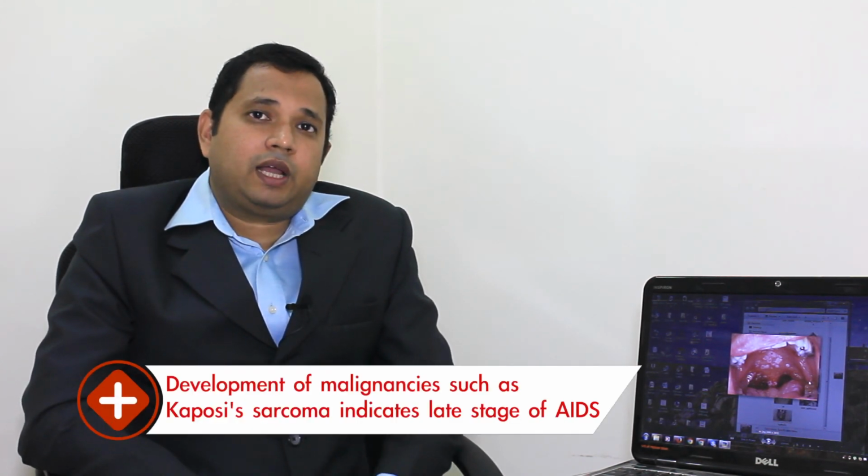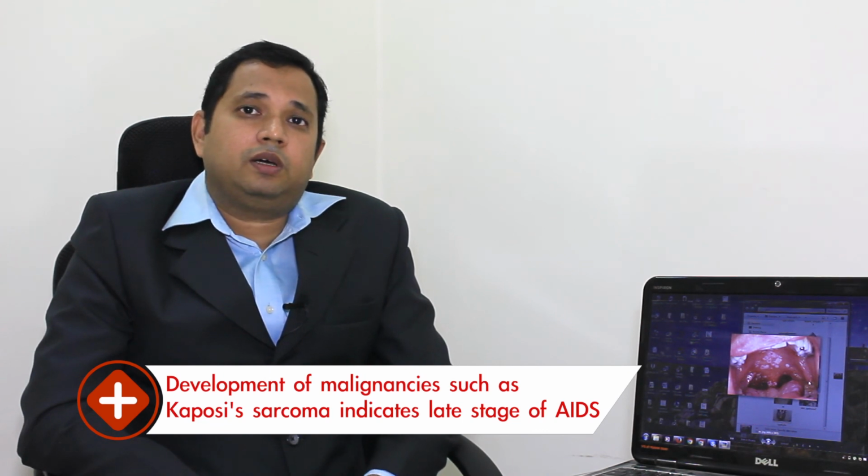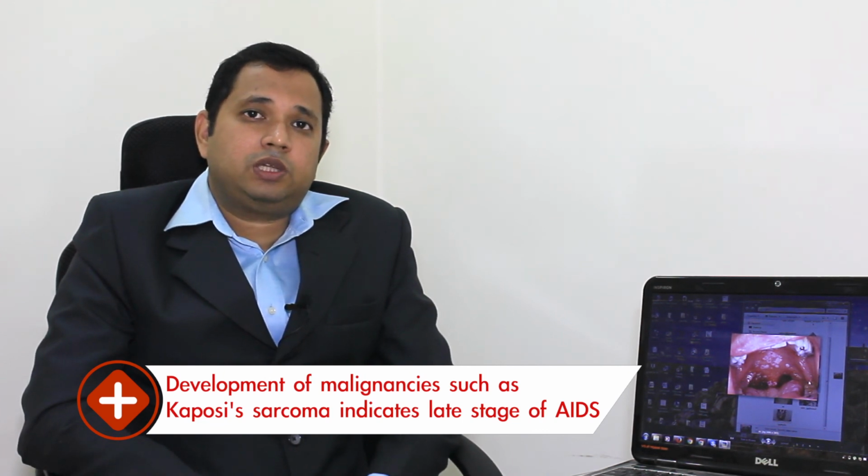Or if the patient is developing some abdominal infection, the patient can present with severe abdominal distension and can develop severe diarrhea. Likewise, the patient can develop multiple malignancies like Hodgkin's lymphoma, Kaposi sarcoma, these malignancies can affect any part of the body.